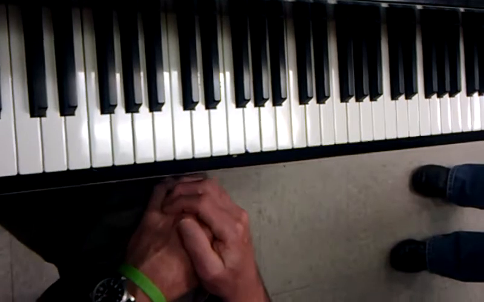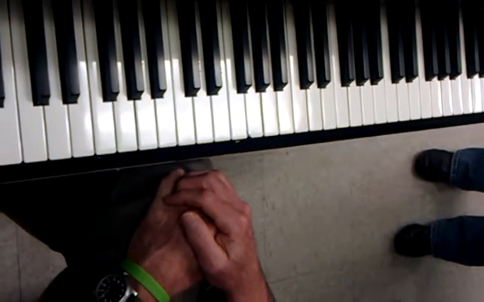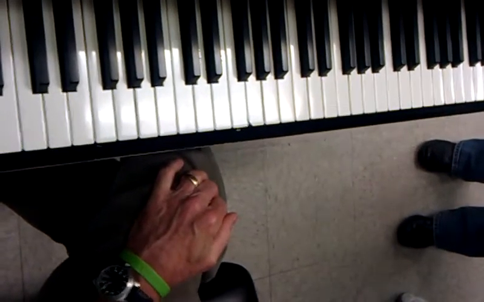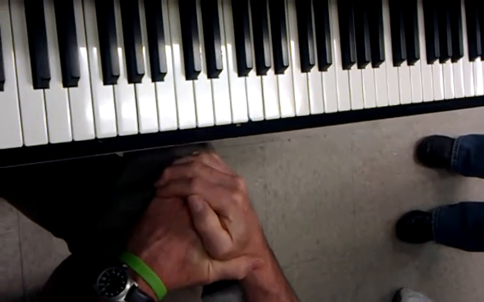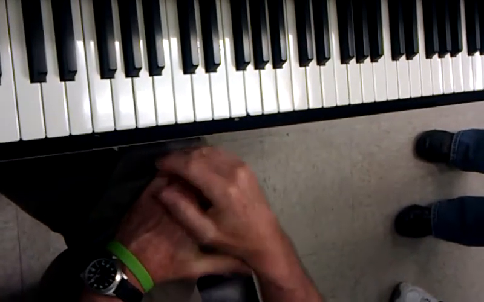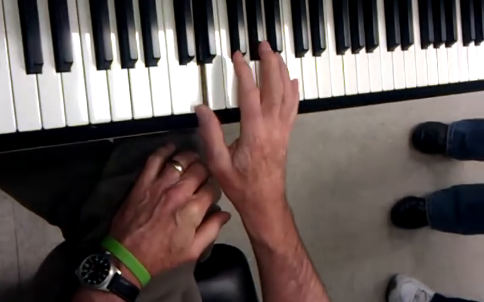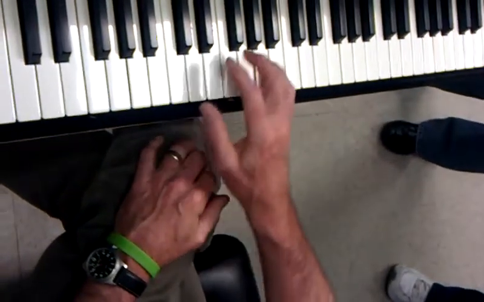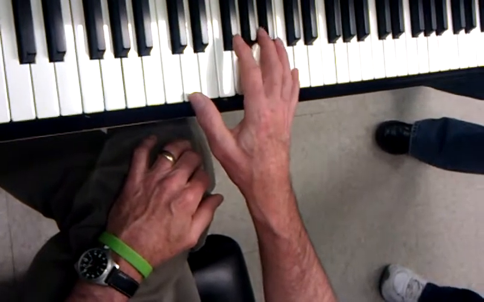Spell the five chord, Jerry. This is your specialty. We're in the key of G, so the five is D. D, F sharp in the key signature, right?